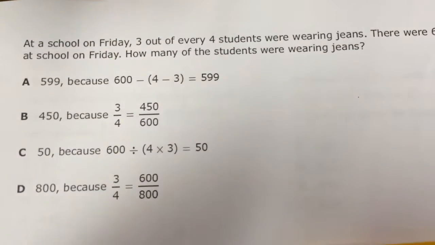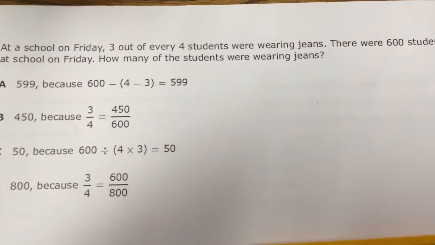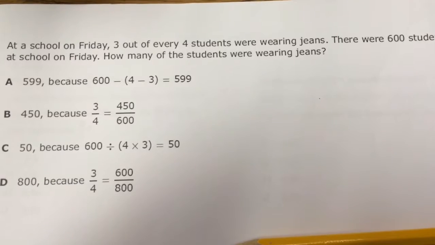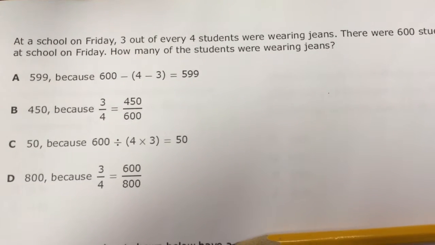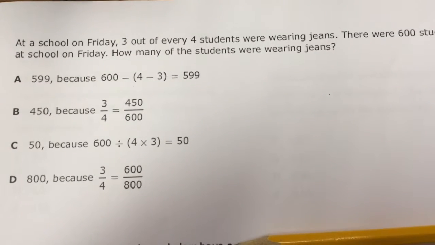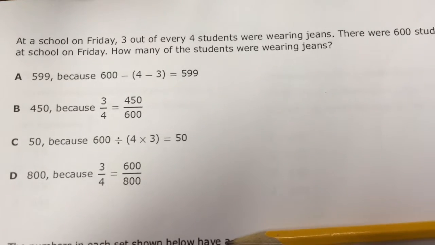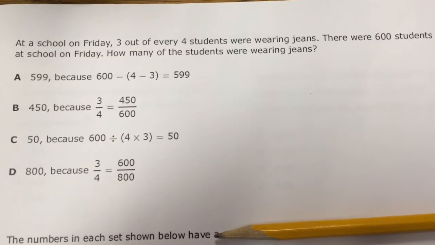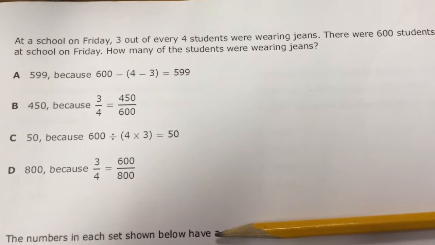At school on Friday, 3 out of every 4 students were wearing jeans. There were 600 students at school on Friday. How many students were wearing jeans? A, 599, B, 450, C, 50, or D, 800. If you haven't had a chance to work the problem, pause the video now and work the problem, and then restart the video once you have an answer.